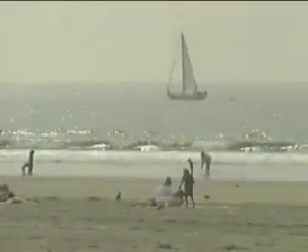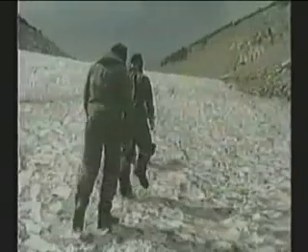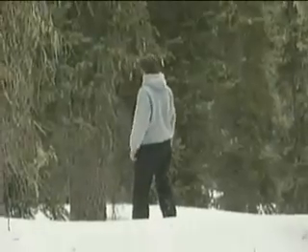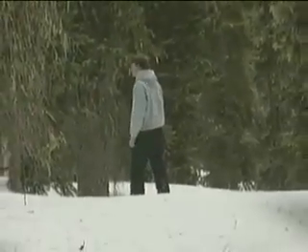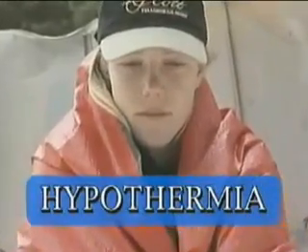The human body is best suited for tropical or semi-tropical areas. Maintaining proper body temperature in a cold land environment will be your top priority. An unprotected human being cannot withstand extreme temperature changes. As the ambient temperature drops, the body core temperature also drops. This is known as hypothermia.